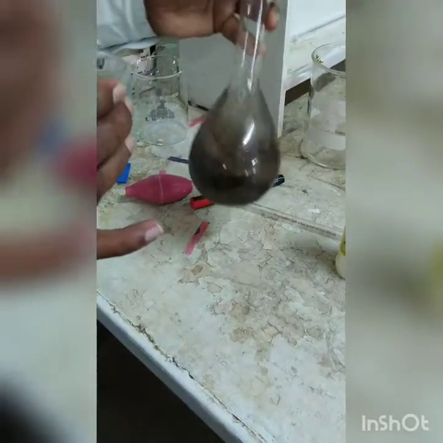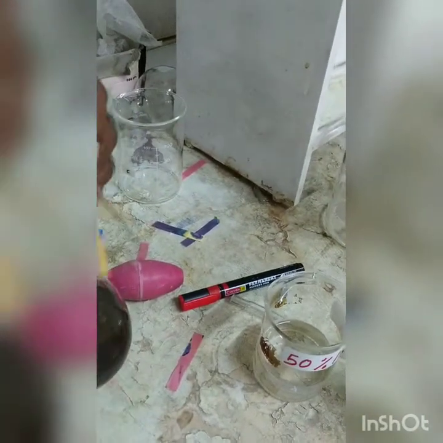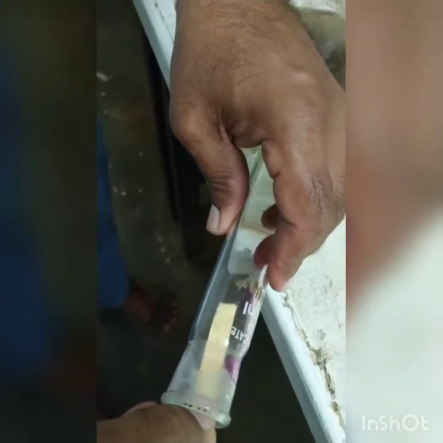Just check the pH once, just in case. So we will check the pH once. If it has gone to alkaline, we will stop. Otherwise, we will continue adding the sodium hydroxide solution. So as you can see, still it is acidic. So we need to add sodium hydroxide further.